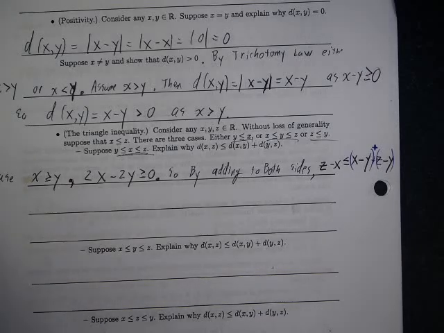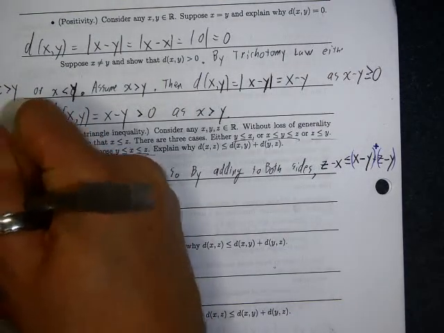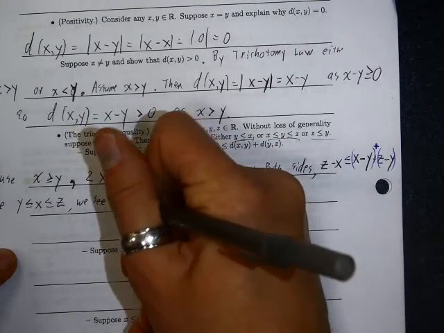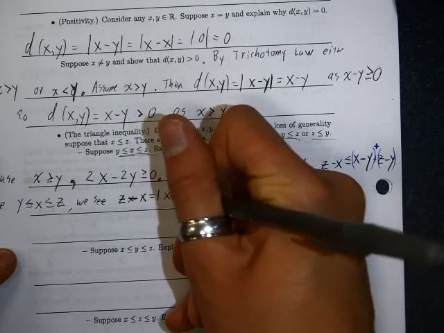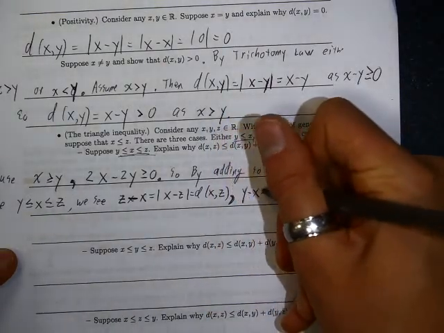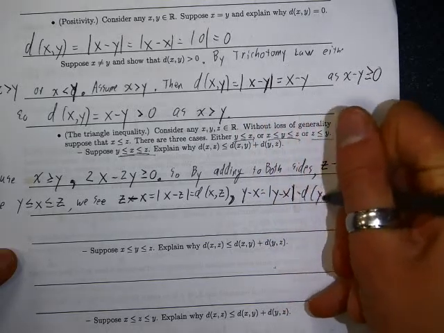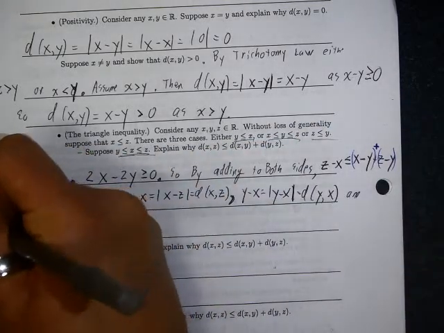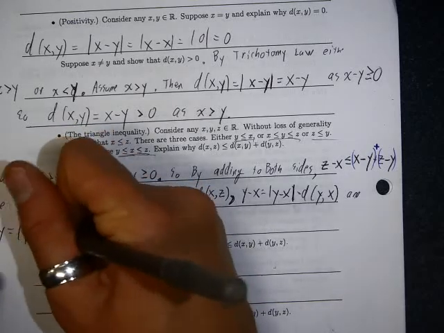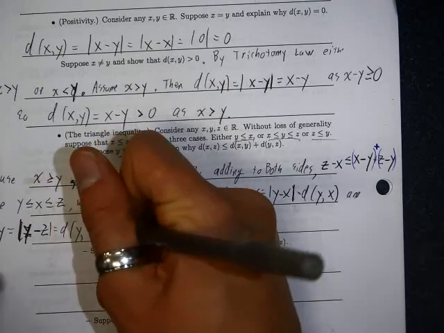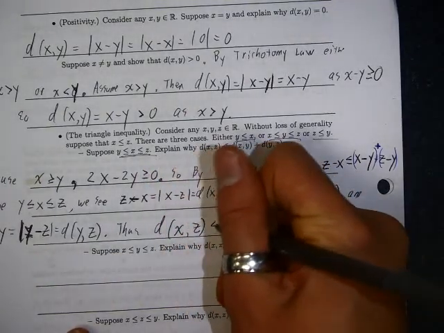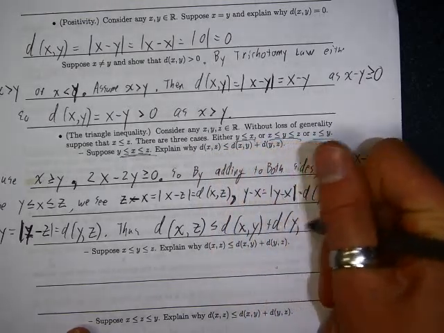So, because y is less than or equal to x is less than or equal to z, we see z minus x equals absolute value of x minus z equals the distance from x to z. x minus y is equal to the absolute value of x minus y is equal to the distance from y to x, and z minus y is equal to absolute value of y minus z. Thus, by making substitutions, the distance from x to z is less than or equal to the distance from x to y plus the distance from y to z.